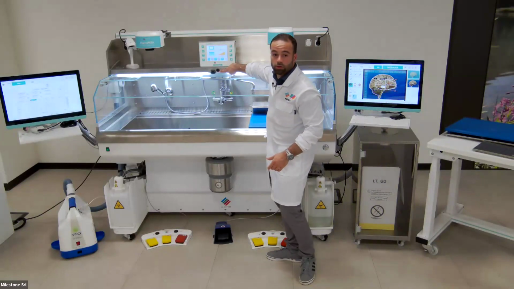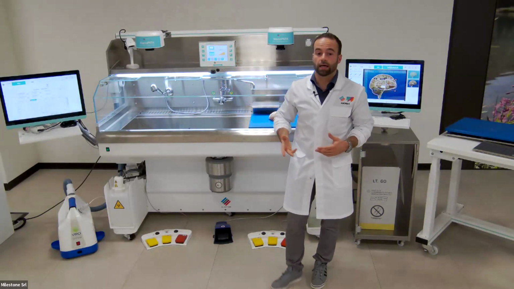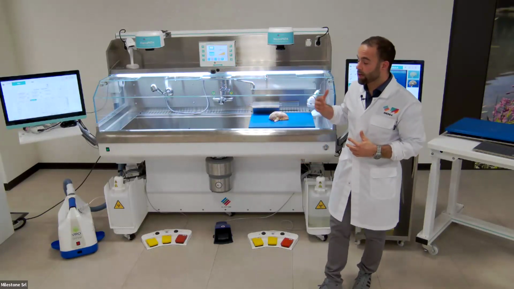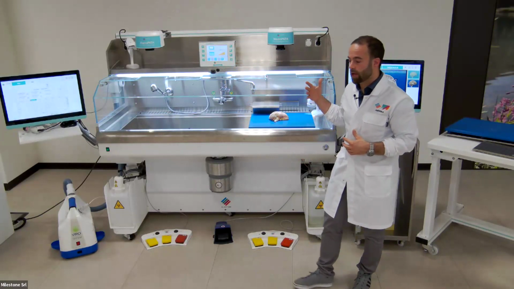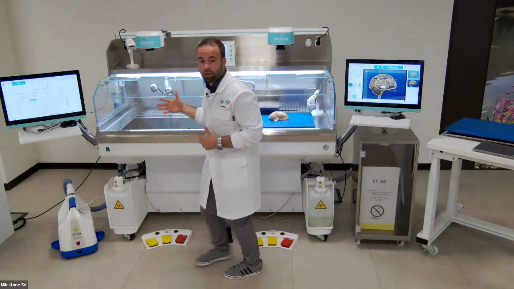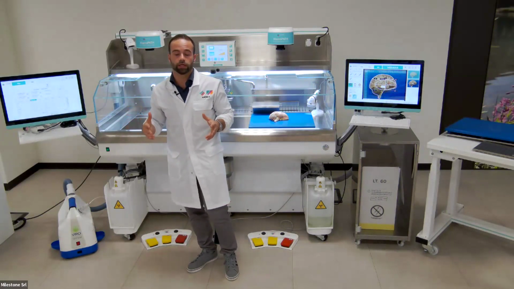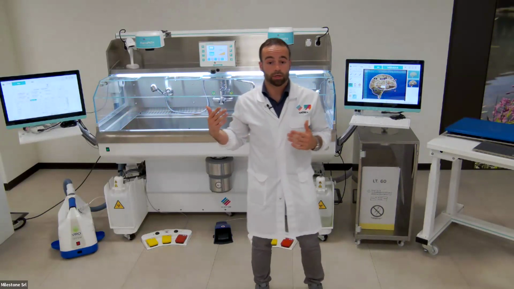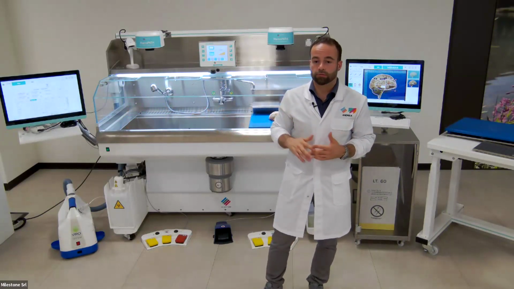This black dot that you see here recognizes the presence of the operator. So once it's turned on and the operator positions himself in front of the grossing station, it starts automatically, performs a check that everything is working well, and then starts the ventilation.